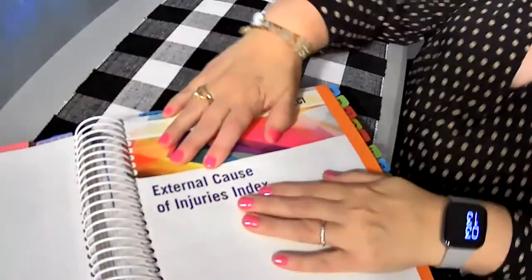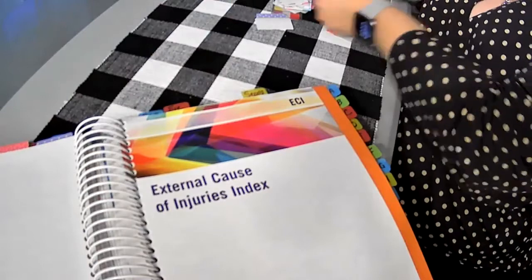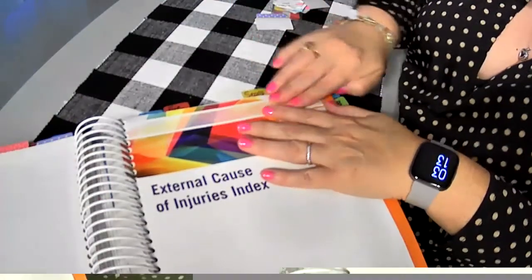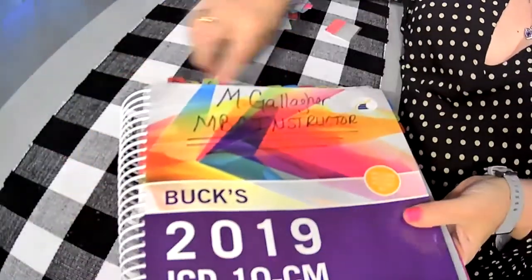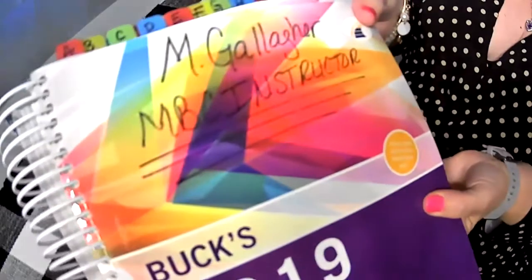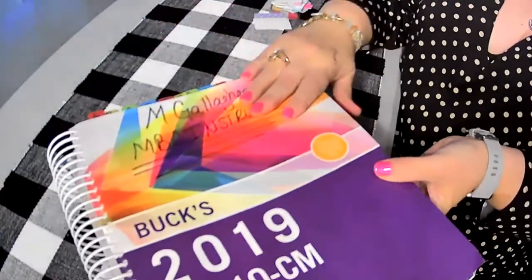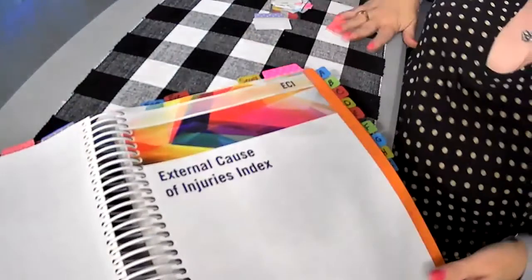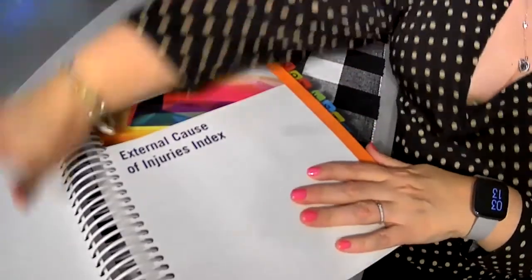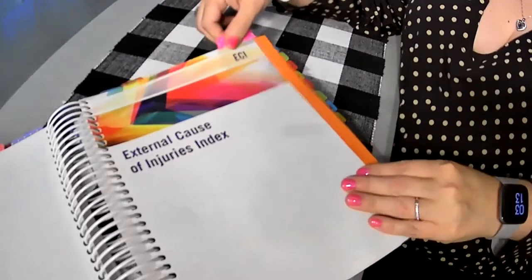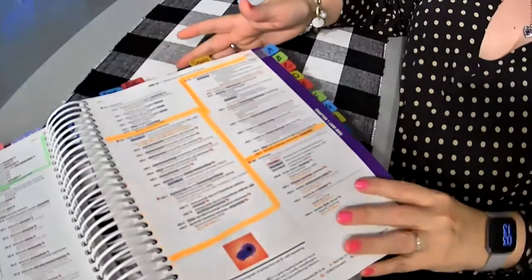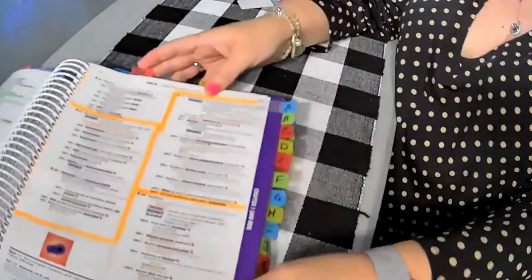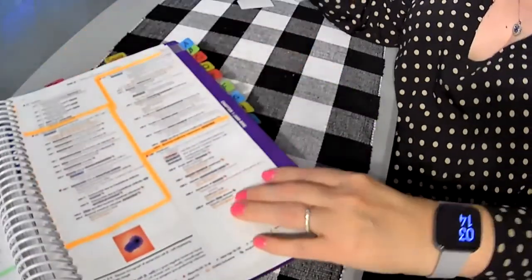The external cause of injuries index. And so I'm going to put one here for that. And so I have my indexes labeled. This is my alphabetic index, to be able to look at my codes. Now I have my external cause, neoplasm, and table of drugs. I have that labeled. Now I'm moving into what we call the tabular. So these are your tabular. And then I went all the way through and labeled, just because to me it makes more sense.